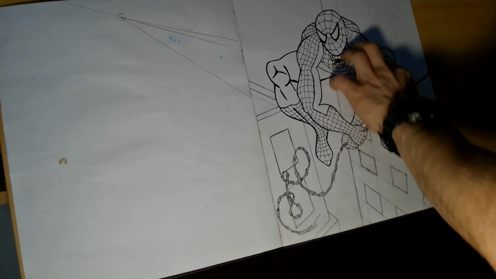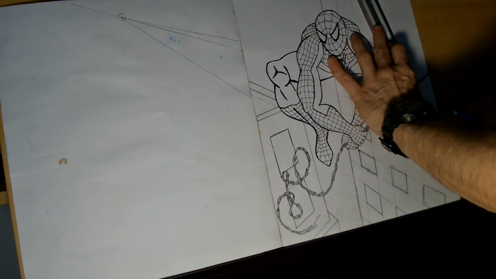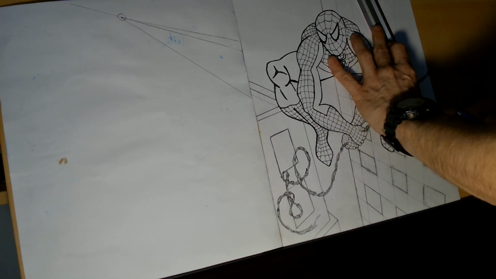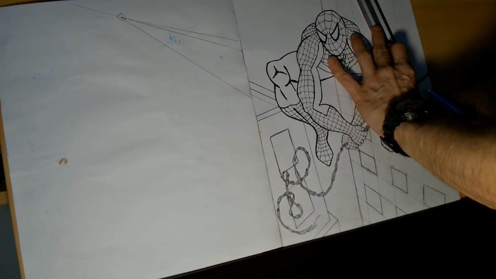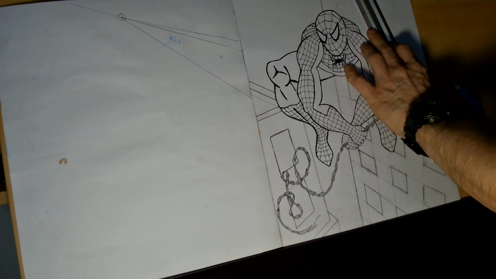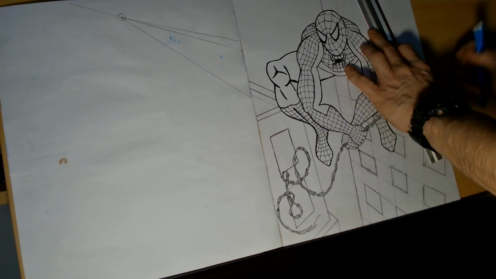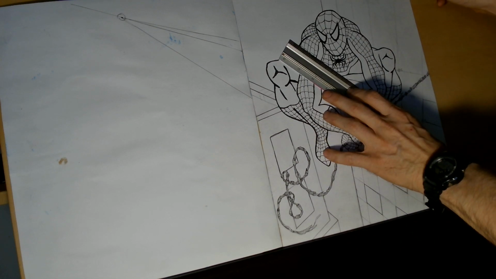In fact, I'll use that ruler just for the moment. See where that lines up on that line. It doesn't matter about that line. We're just getting these windows up here so that it still looks correct enough to me. I know it's not, but I'm going to continue that line up like that.